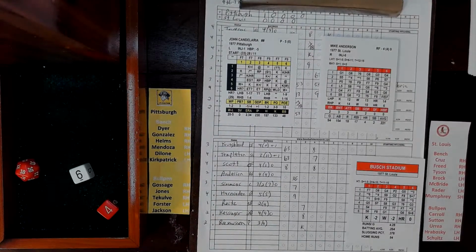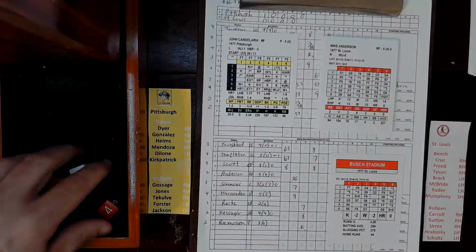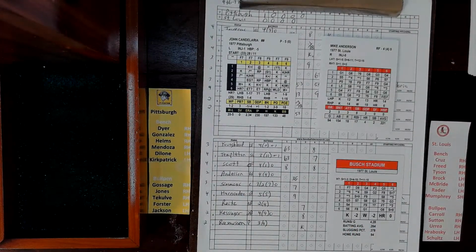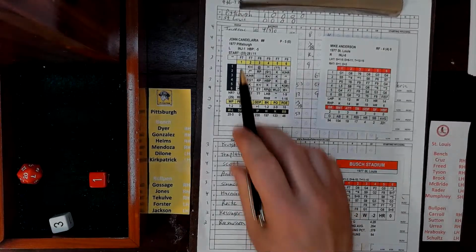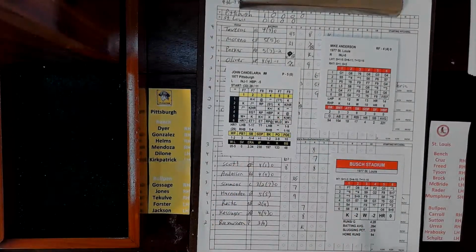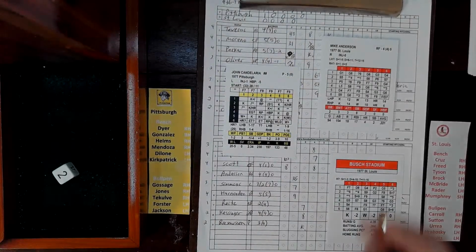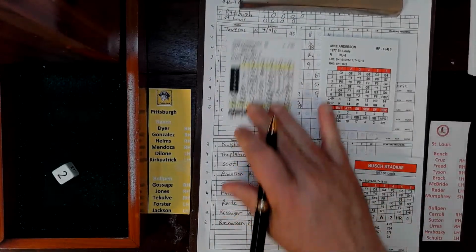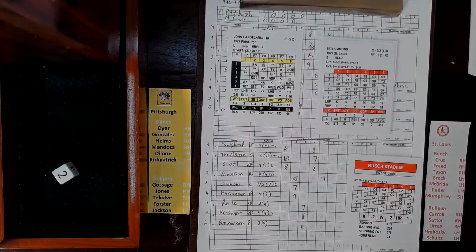I'm just making suggestions. 4-6 range play at the park. We're going to Busch Stadium for a range play. 1-3. It's a star 1. Fly to left field. So we're checking the range of Oliver. He's a 4. And he makes the play. Another fly ball out. Anderson is retired as Oliver makes the catch.